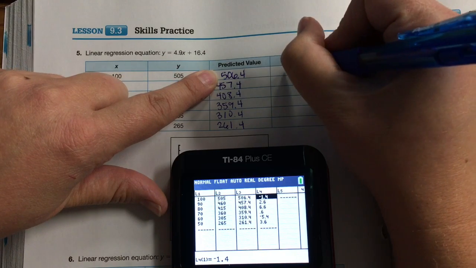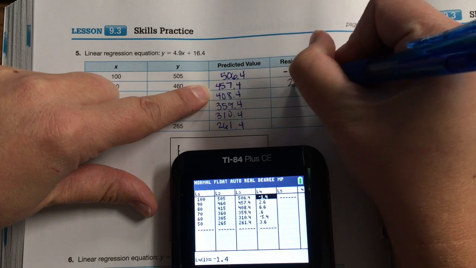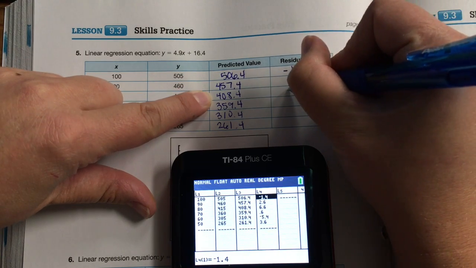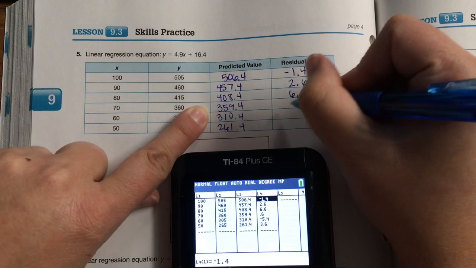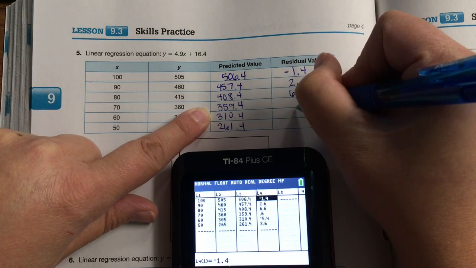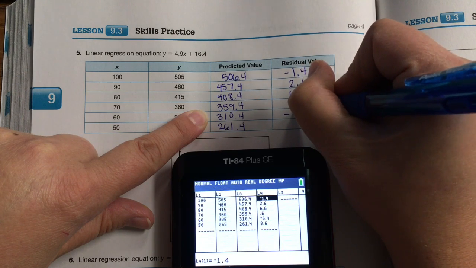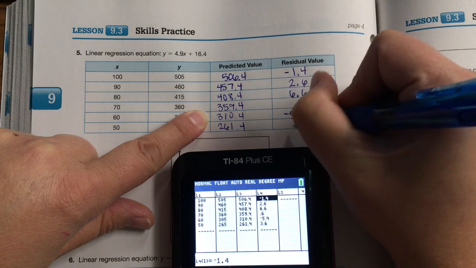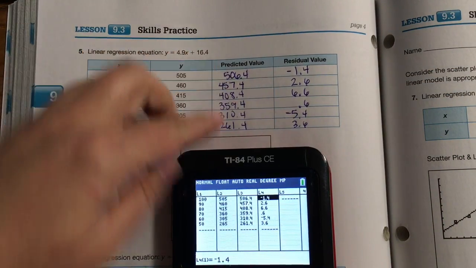The first one was down by 1.4. The second one was up by 2.6. The third one was too high by 6.6. The fourth one was off by only 0.6. This was down too little by 5.4, and then this was up by 3.6. So I fill in my table.